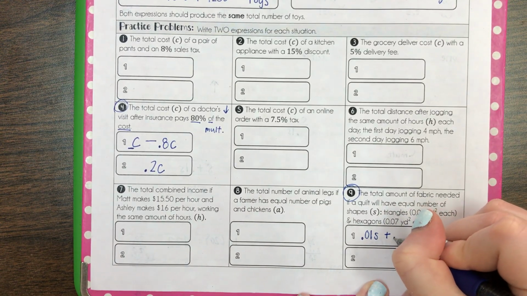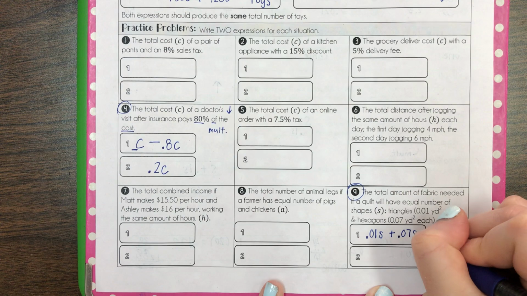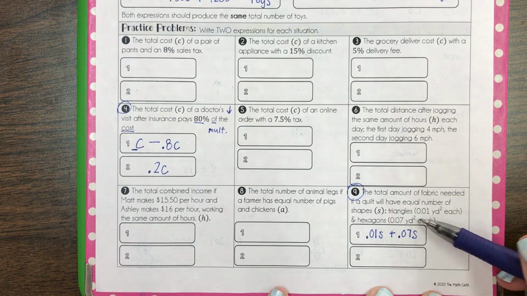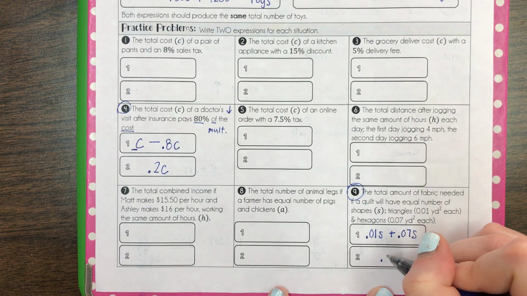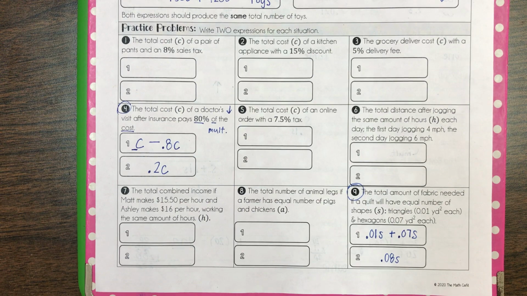And the hexagon is 0.07 yards of fabric. And then it depends on how many hexagons we have, so we would have to also multiply it by S. So then now for our second expression, when we combine like terms, it would be 0.08S. Now what I want you to do is pause the video and then go ahead and try out these other practice problems and see how you did.